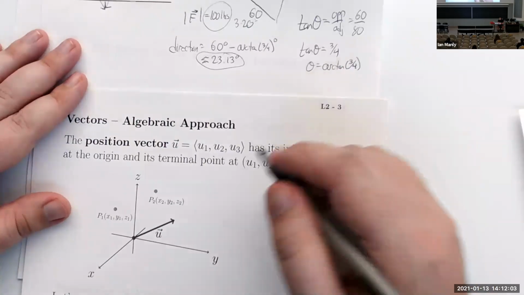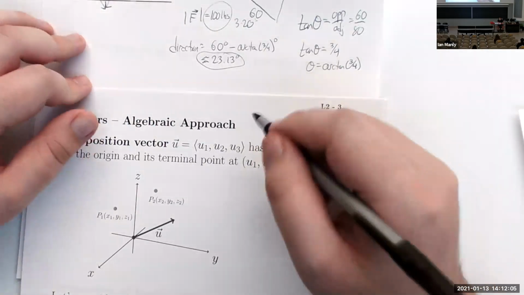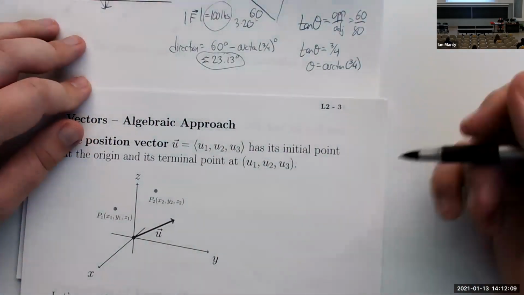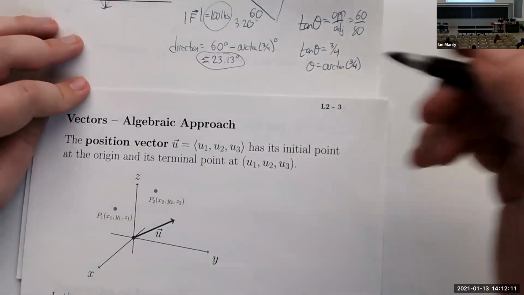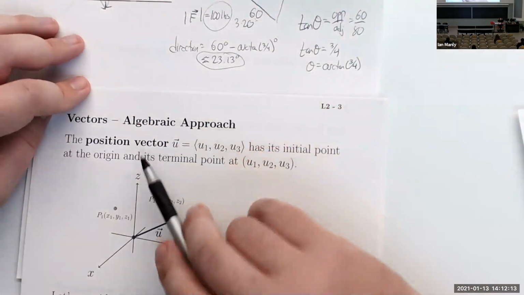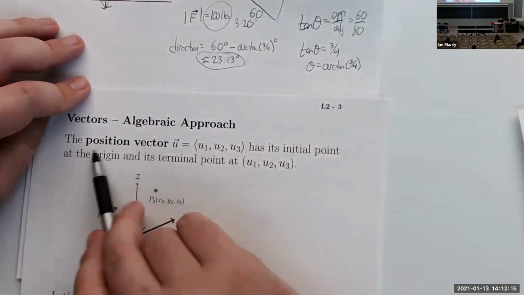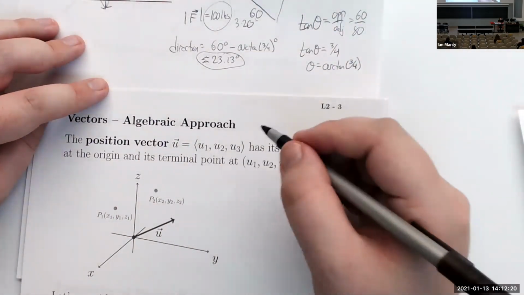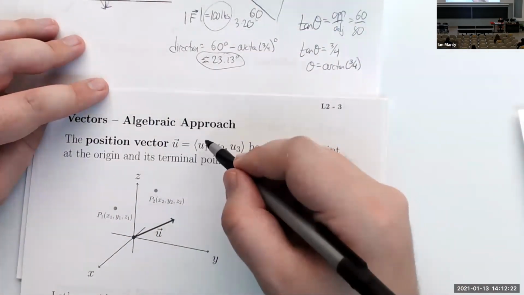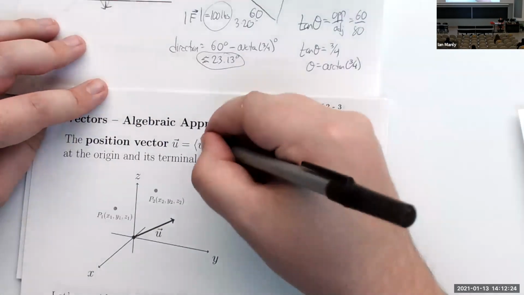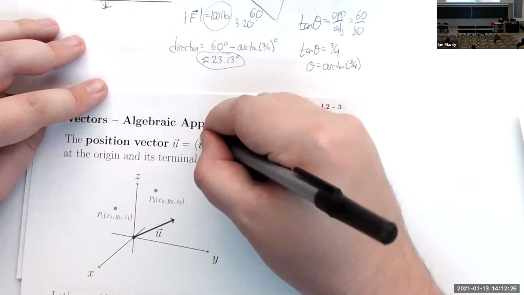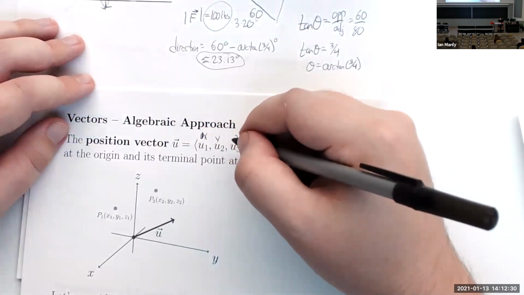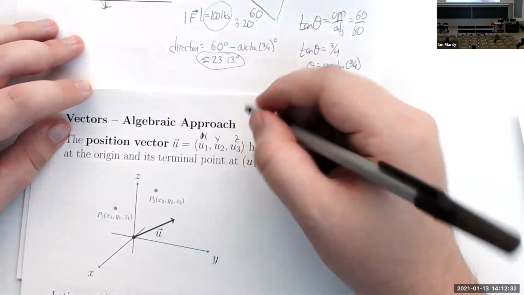All right, now what we're going to do is talk about vectors algebraically. So first we were looking at them geometrically, kind of just moving things around. But now we're going to talk about them in terms of their components. The most common way of doing this is expressing things as a position vector. So a position vector u, which has components u1, u2, and u3, and this is the x component, the y component, and the z component here.